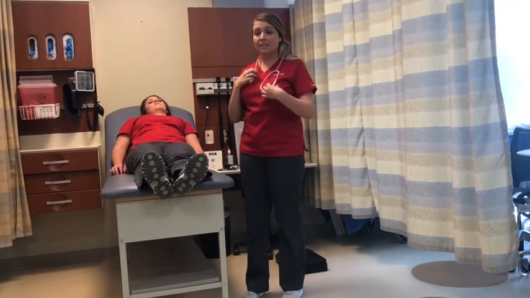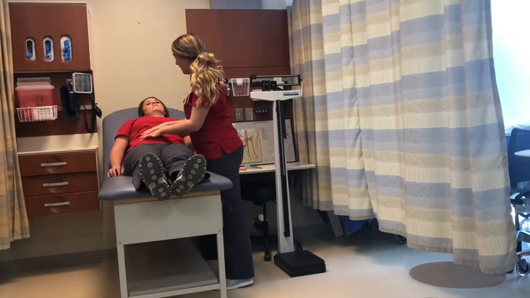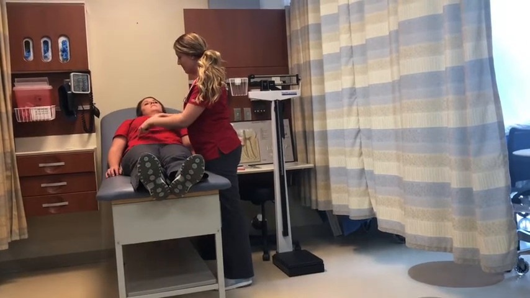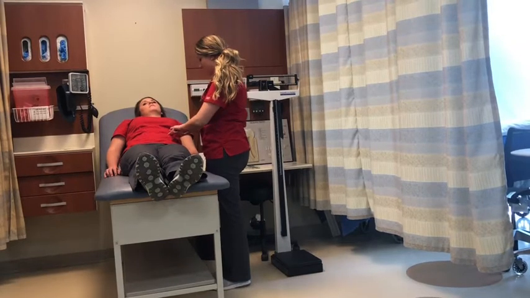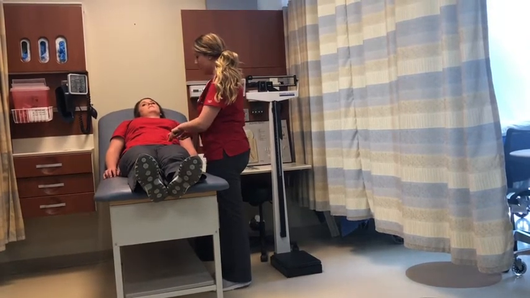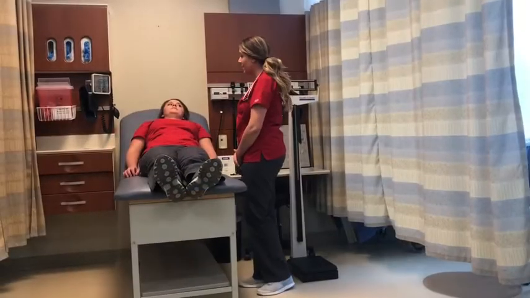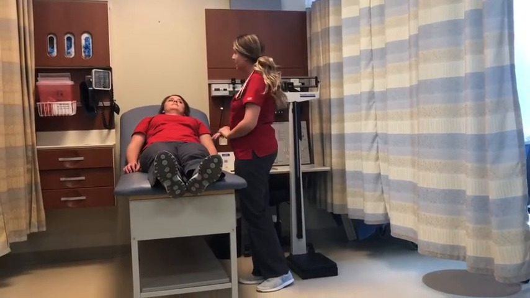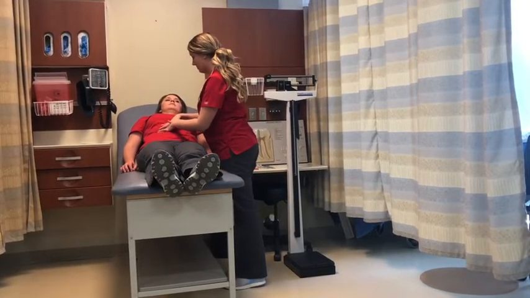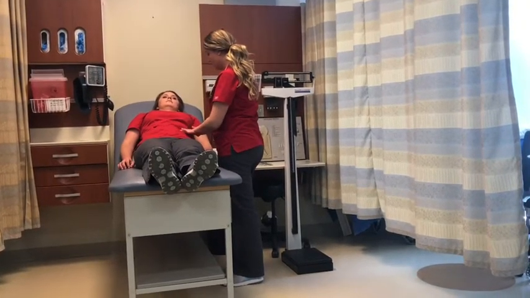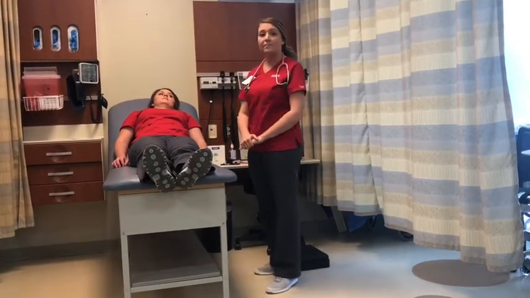And now I will percuss the abdomen in each quadrant. Let me know if you feel any tenderness. Okay. Patient has tympany and no dullness in each quadrant. Now I'm going to palpate lightly and then more deeply to inspect the organs. Let me know if you feel any tenderness. Any tenderness or pain? Okay.